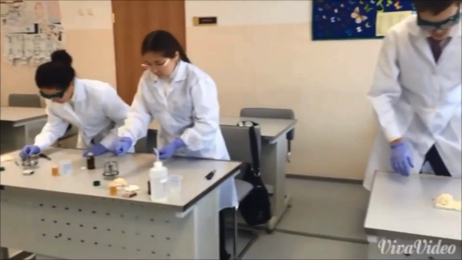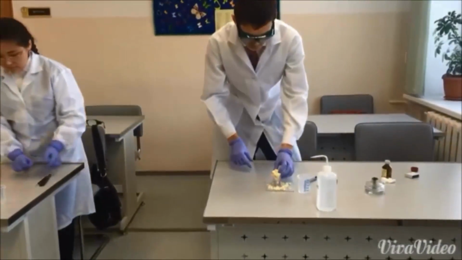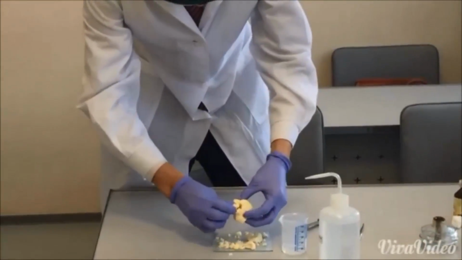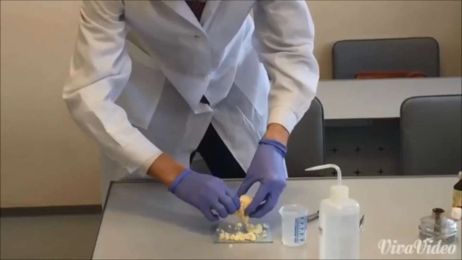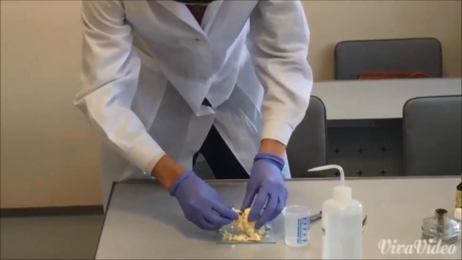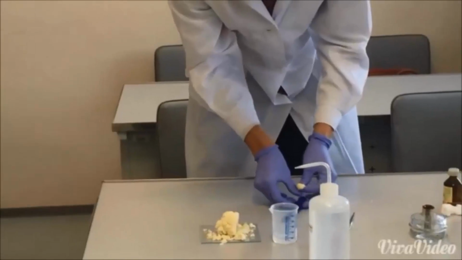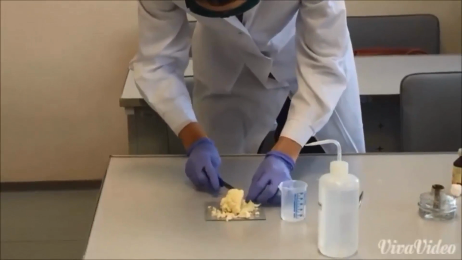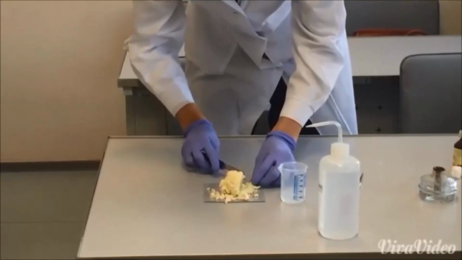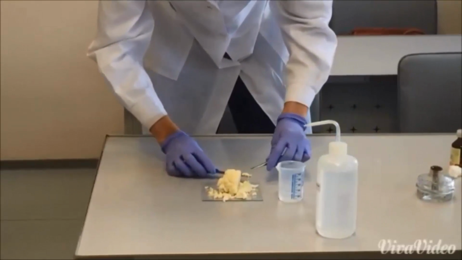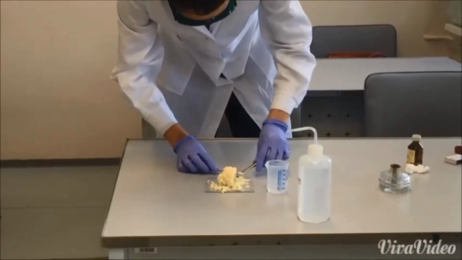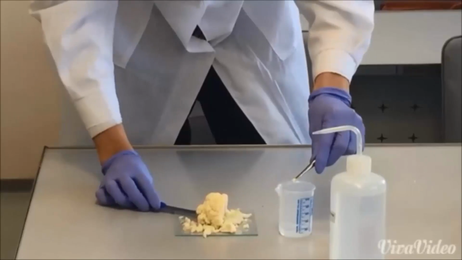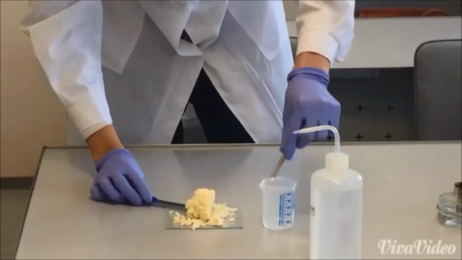After that, we should take a small piece of cauliflower like this and cut it. And take the next part from it. And also sterilize it in sterilizing solution.